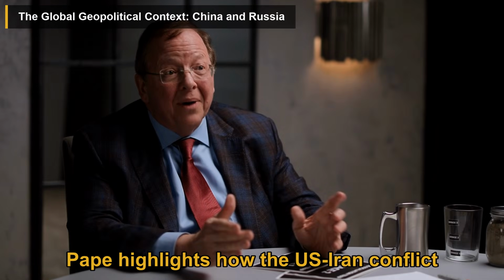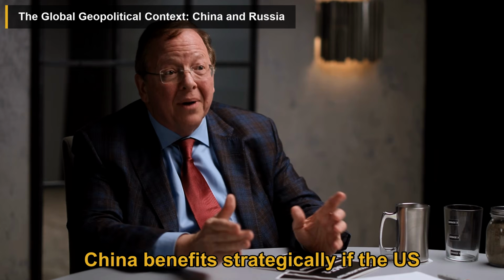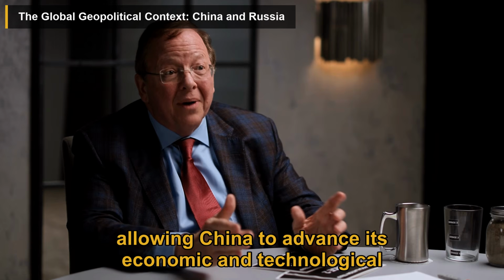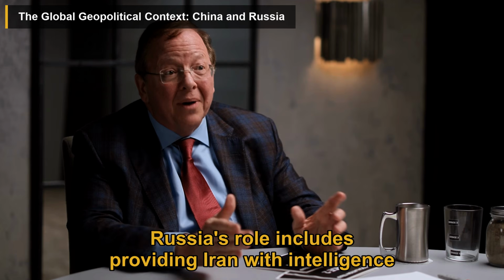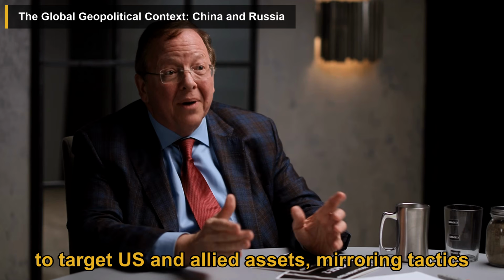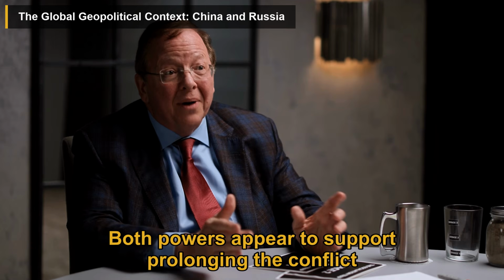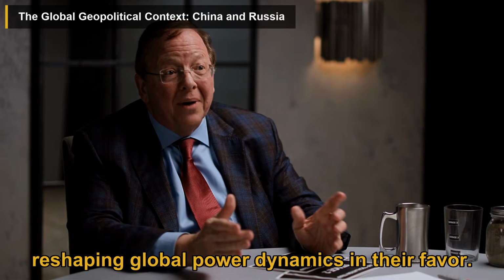Pape highlights how the U.S.-Iran conflict is entangled with broader geopolitical rivalries. China benefits strategically if the U.S. becomes mired in another Middle Eastern quagmire, allowing China to advance its economic and technological ambitions, particularly in AI and manufacturing hubs like Wuhan. Russia's role includes providing Iran with intelligence to target U.S. and allied assets, mirroring tactics seen in the Ukraine conflict. Both powers appear to support prolonging the conflict to distract and weaken the United States, reshaping global power dynamics in their favor.